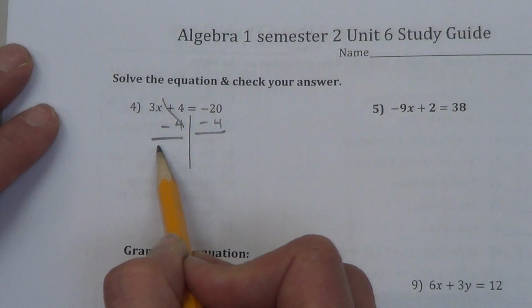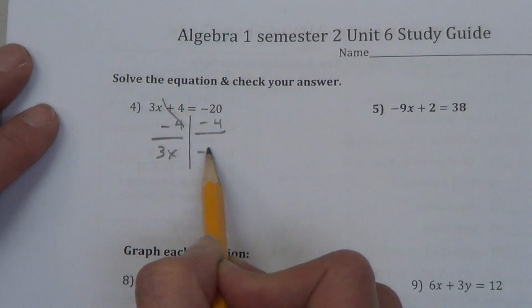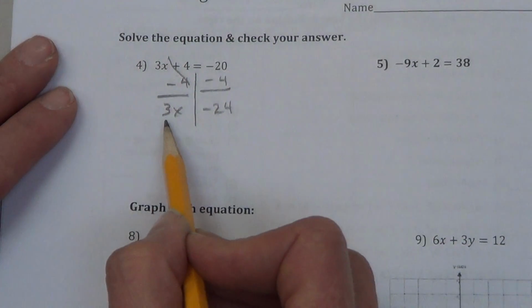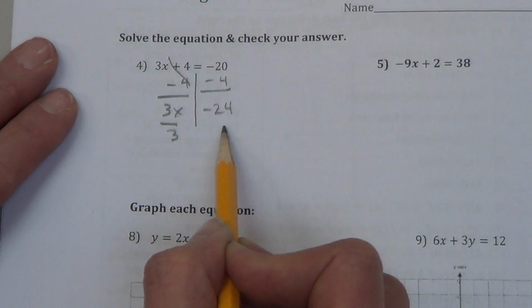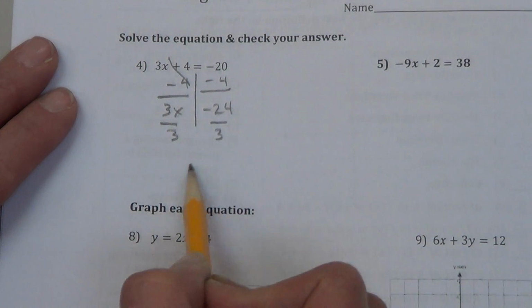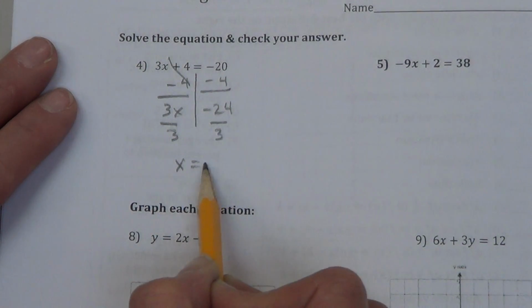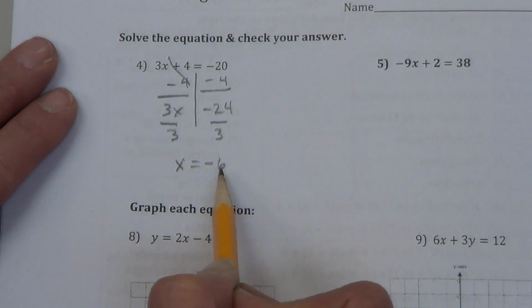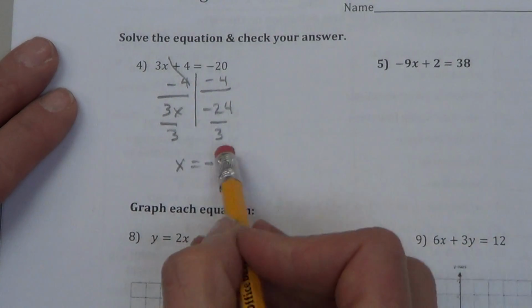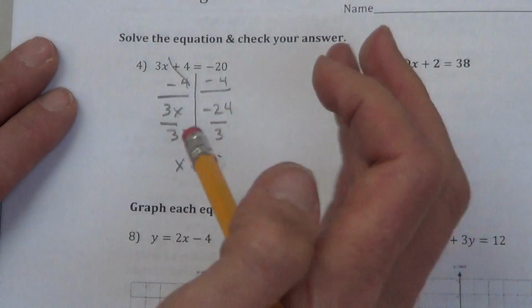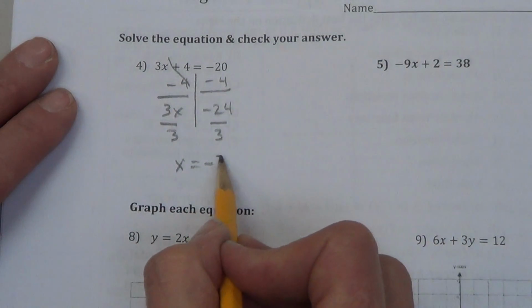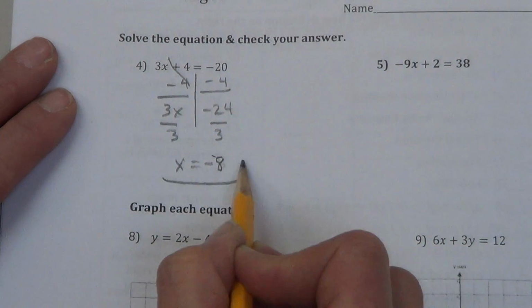This cancels. 3x equals negative 24, divided by 3. X equals negative, 6 times 4 is 24, 8 times 3 is 24, so it's negative 8.